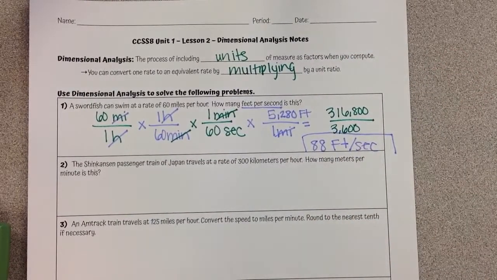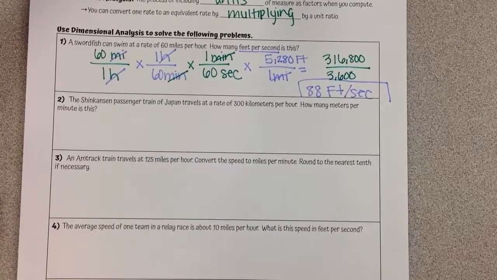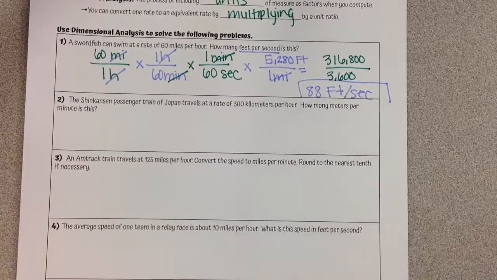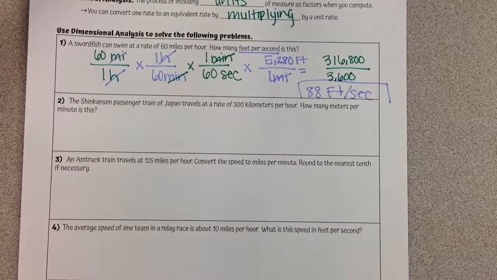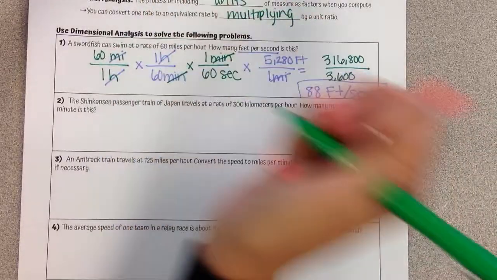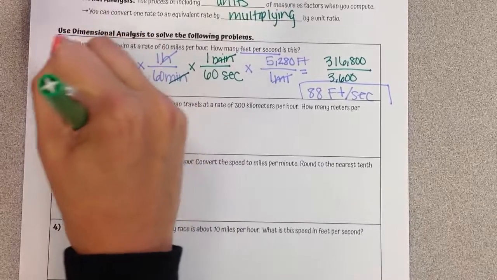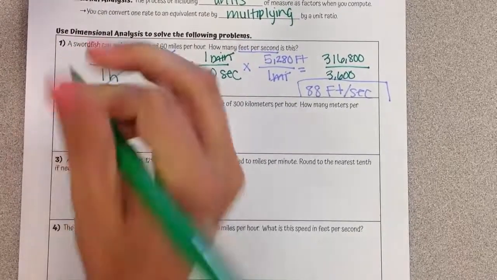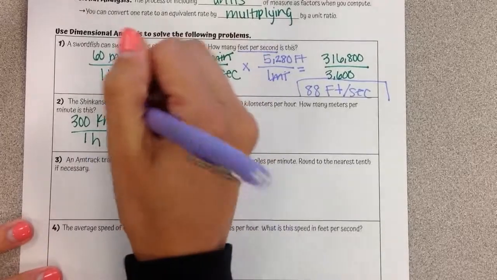Let's look at number 2. The Shinkansen passenger train of Japan travels at a rate of 300 kilometers per hour. How many meters per minute is this? First off, I'm just filling out what we know: 300 kilometers per 1 hour. So we're converting this to meters per minute. It doesn't matter which one I start with. Let's start with converting kilometers.